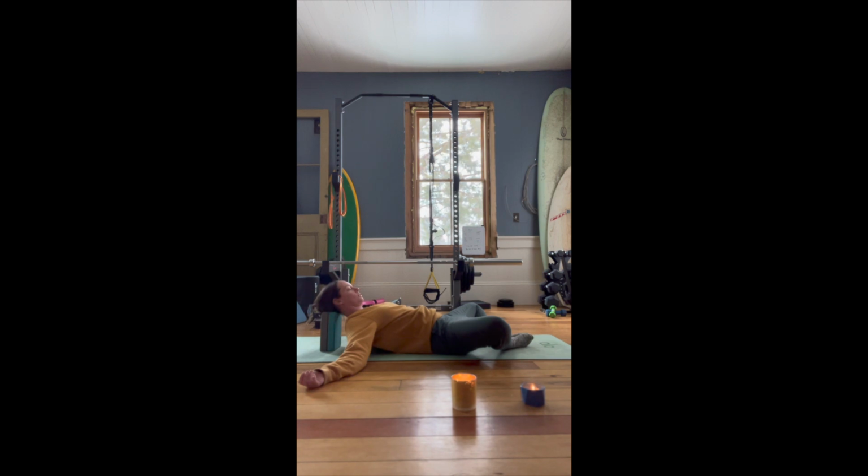And we're just going to stay here for a few more breaths. Remembering to inhale and exhale as slow as possible through our noses. And as you exhale, think of your shoulders lengthening away from your ears.